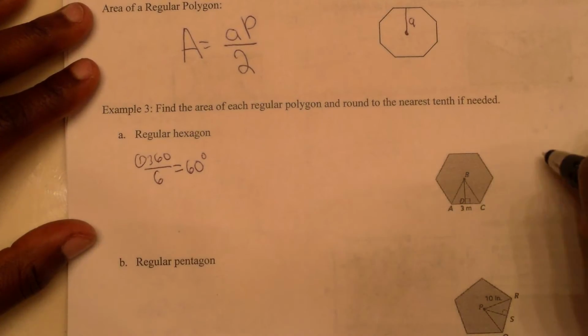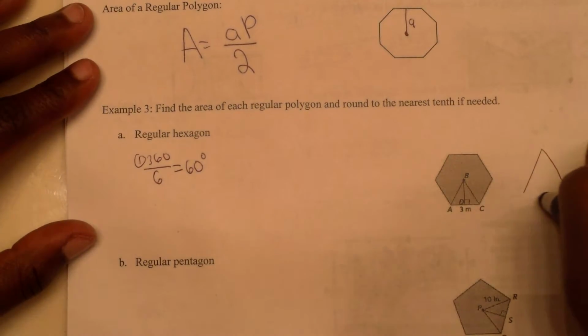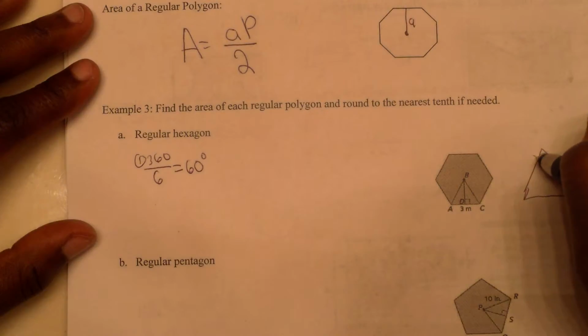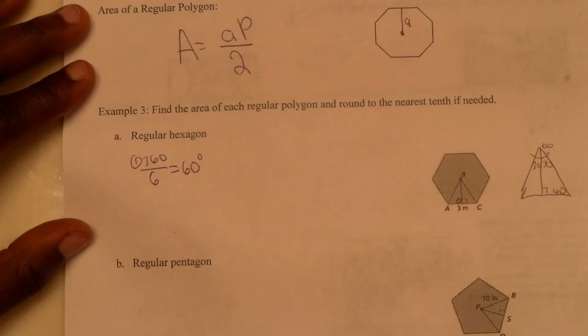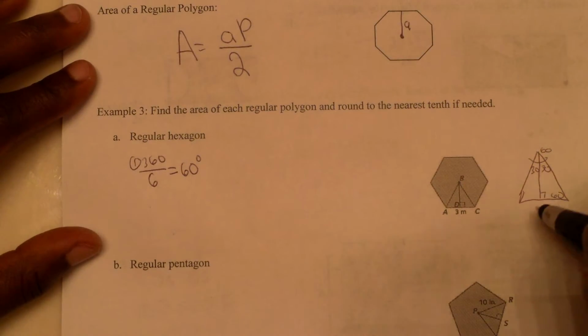It's easiest to pull the triangle out. If we know the whole angle is 60, then what does that tell us about half of it? Hopefully you said it's a 30-60-90, because we can split it up into 30. Everybody got it? We know the side is 3, so each half can be 1.5.